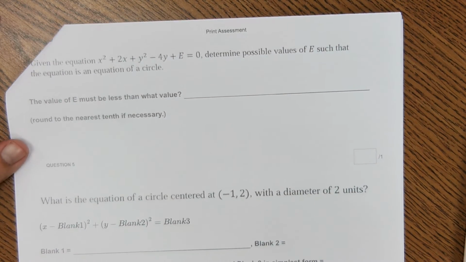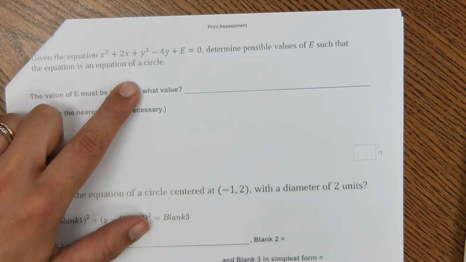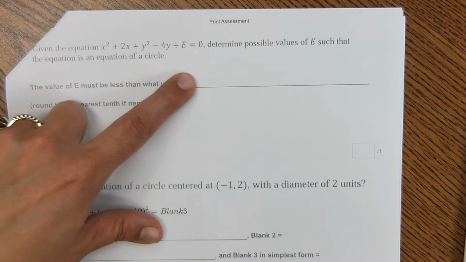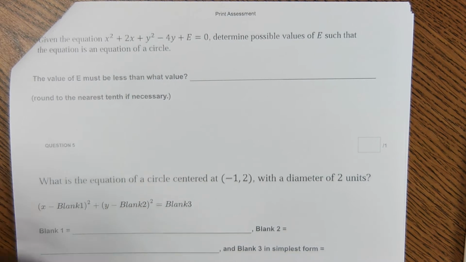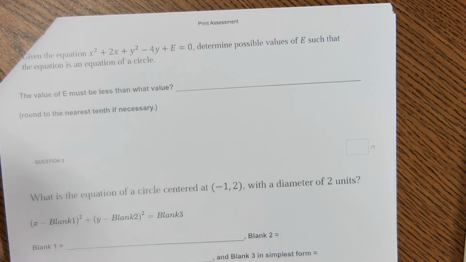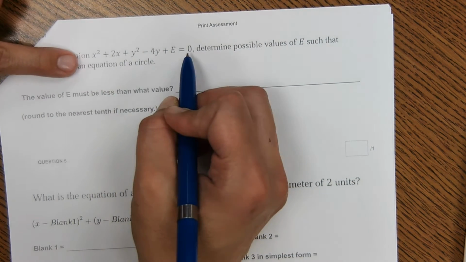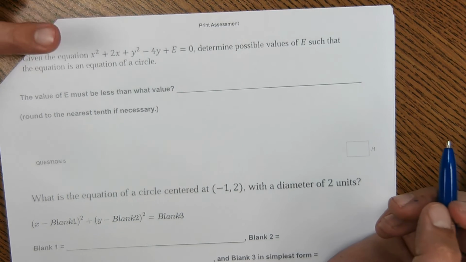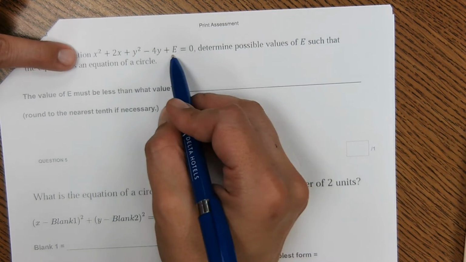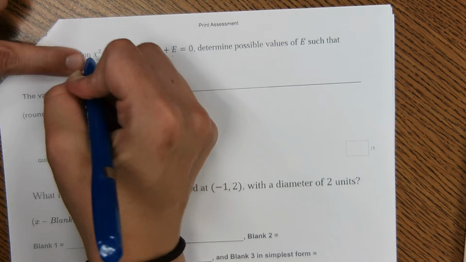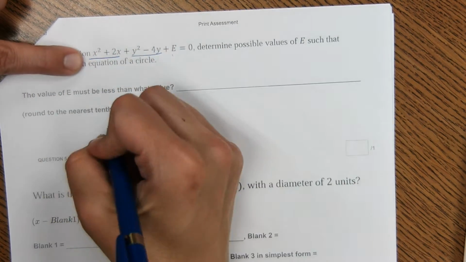Equation of a circle. Given the equation, determine possible values of E such that the equation is an equation of a circle. Okay, so here we need to get it into the other format to see what E is. So what I'm going to do is group the x's together and the y's together. They already did that.